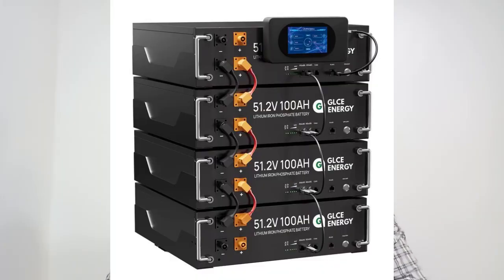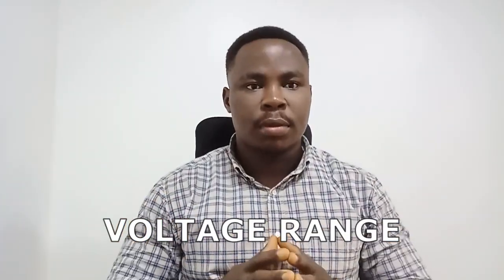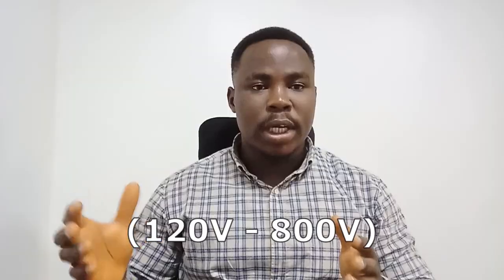In this video we'll be looking at the differences between a low voltage and a high voltage battery system. Number one is voltage range. For a low voltage battery system, their voltage is between 12 volts to 48 volts. But for high voltage battery system, their voltage is between 120 volts to 800 volts. Multiple battery modules are connected in series to form a high voltage battery stack.